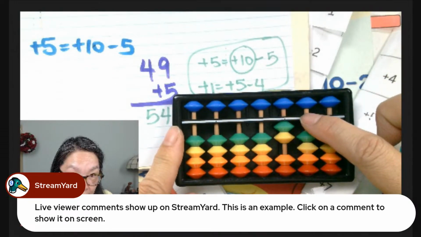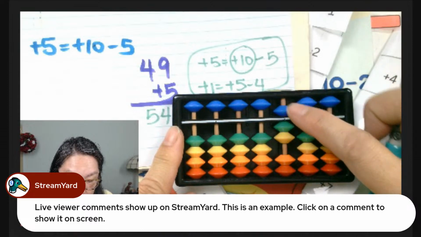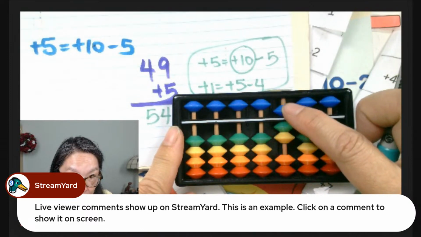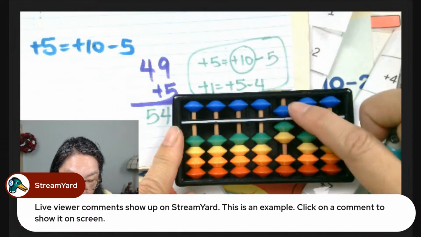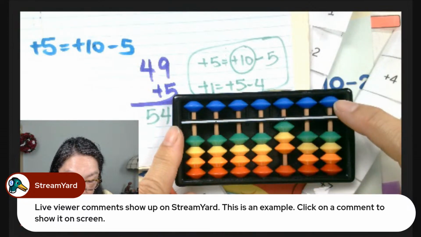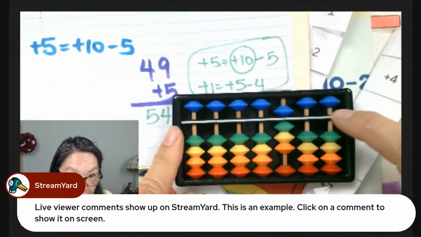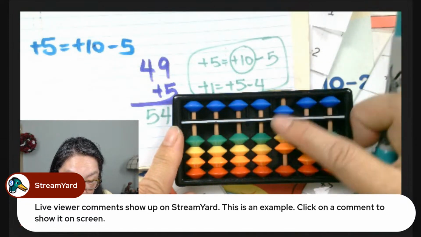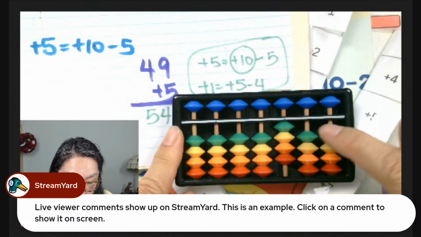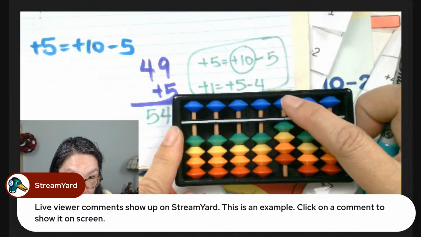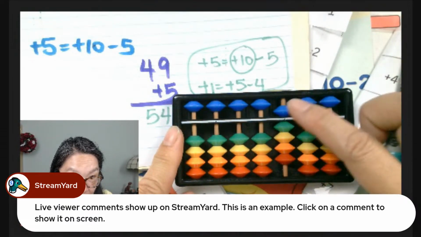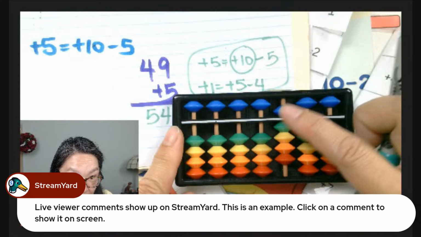So this is 5. This is 2. And then if I add the 5, this is 5, so now we have 7. We have 3: 1, 2, 3, and then add the 5. This is now 8. We have 4: 1, 2, 3, 4, and then this is 5. We have 9. Does that make sense, Paul?